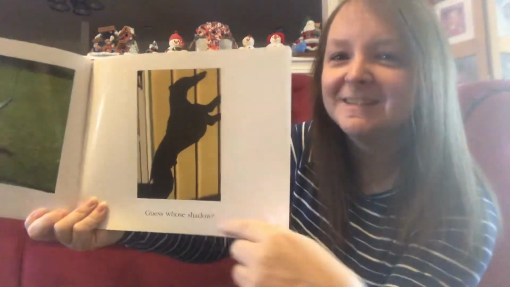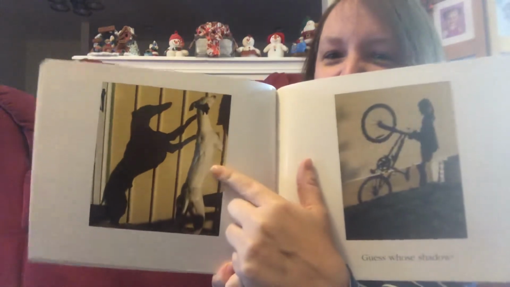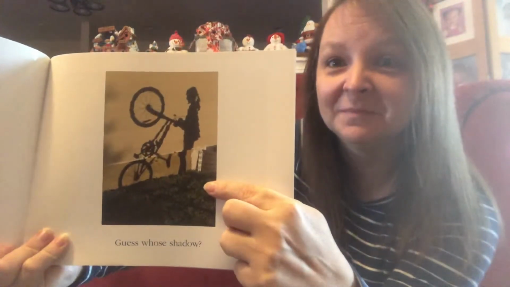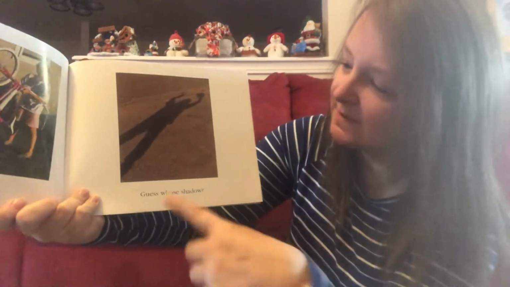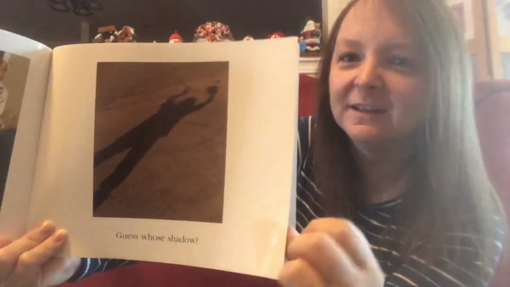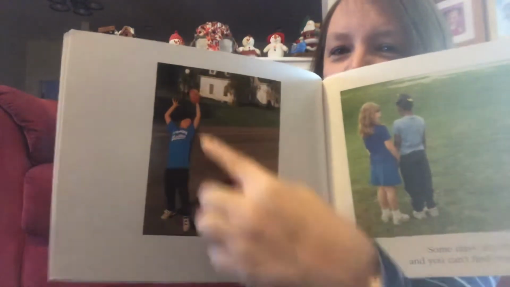Guess whose shadow this is? Can you guess that one? I bet you guys can guess that one. It's the dog. The dog is jumping. This is a funny shadow. Can you guess whose shadow that is? It's a bicycle, but the little girl's holding the bicycle up on one wheel. Can you guess whose shadow this is? I wonder what they're doing in that shadow. Let's see. It's a little boy playing baseball. He's catching the ball with his glove.